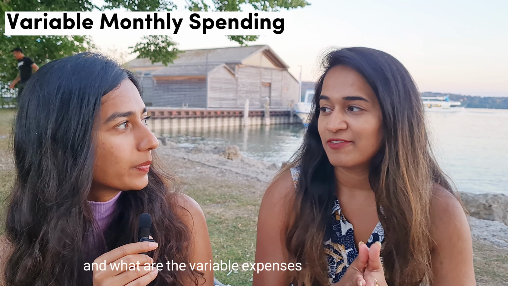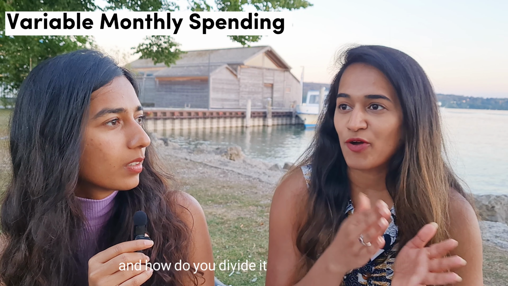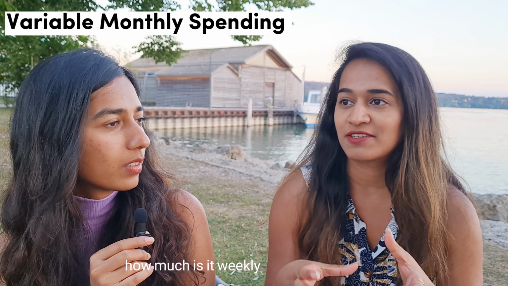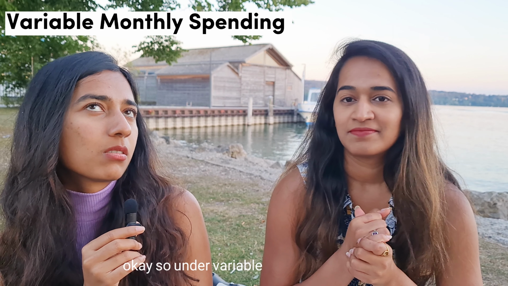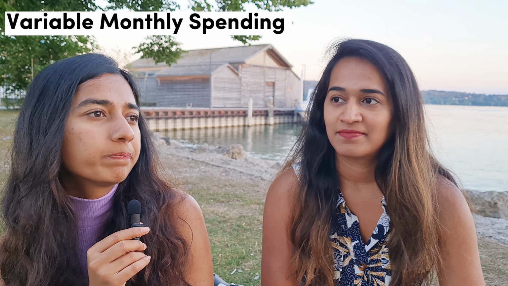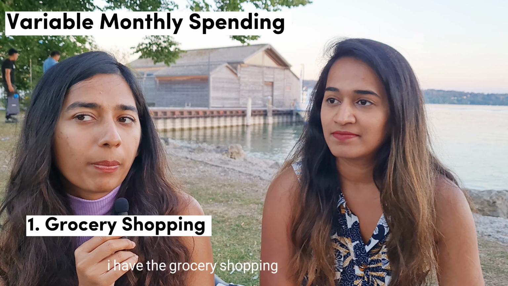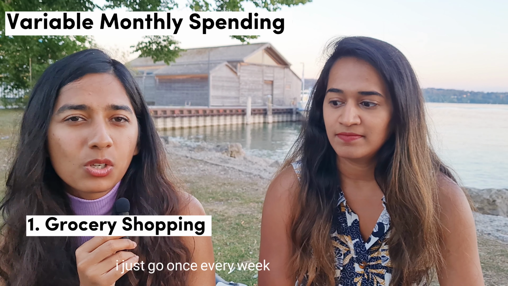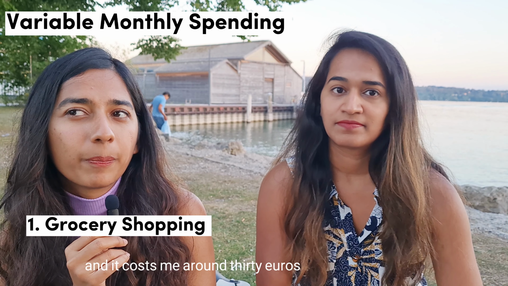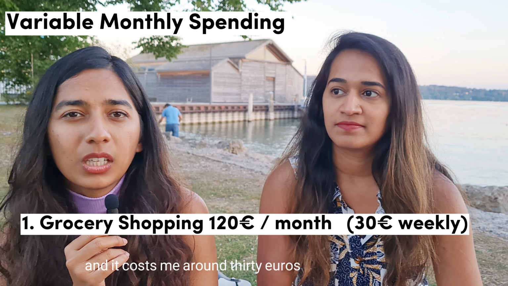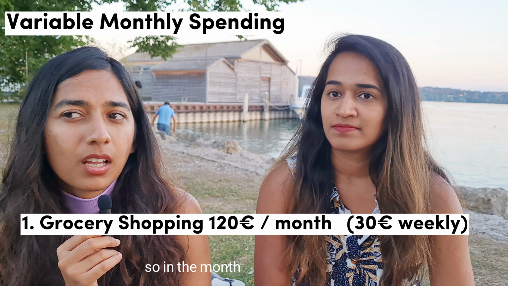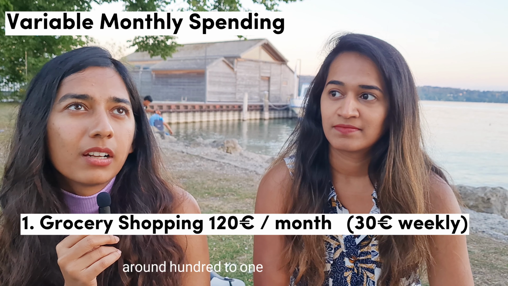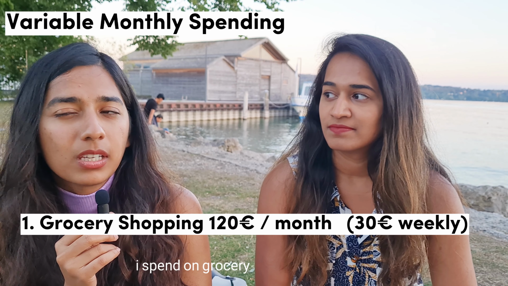And what are the variable expenses? And how do you divide it? Like how much is it weekly, and how much is it monthly? Okay, so under variable, I have the grocery shopping. For weekly, I just go once every week, and it costs me around 30 euros for a week for getting all the groceries. So in a month, I spend around 100 to 120 euros on grocery.